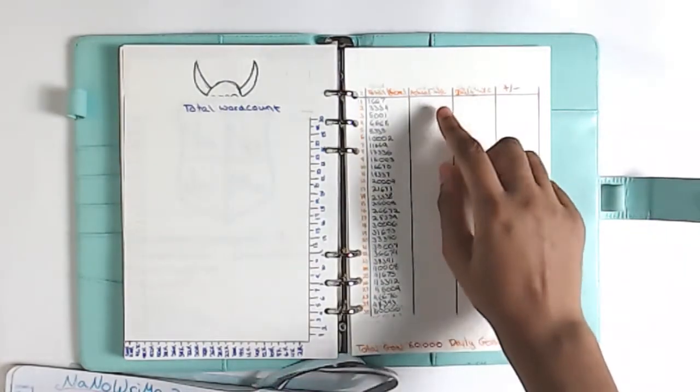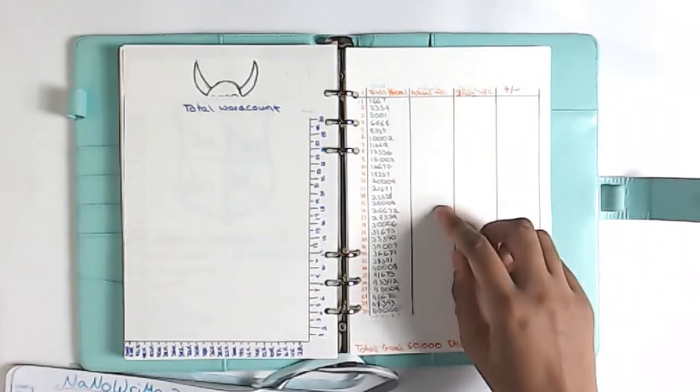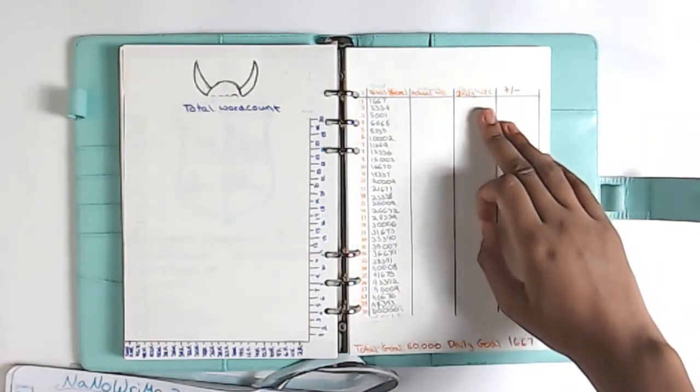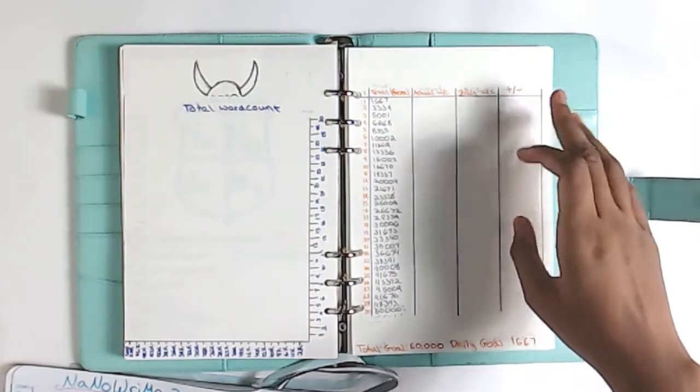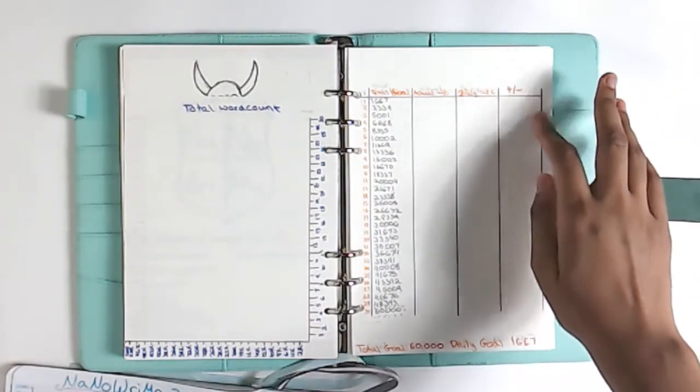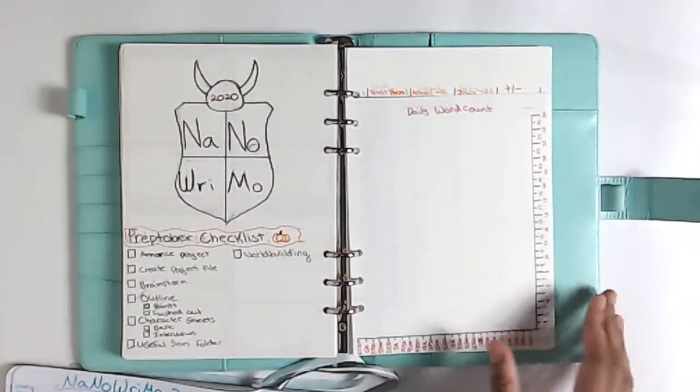And then this will be how much my total word count actually is, how much I wrote in one day, so my daily word count, and then the same thing as I had before, how many words I'm ahead or behind. So I'm pretty happy with how this turned out.